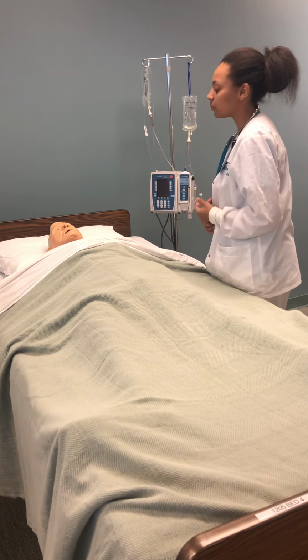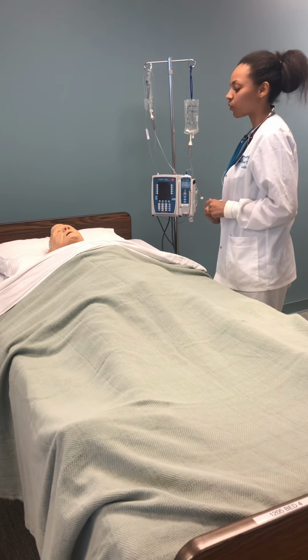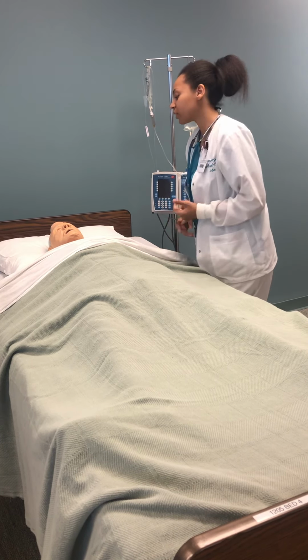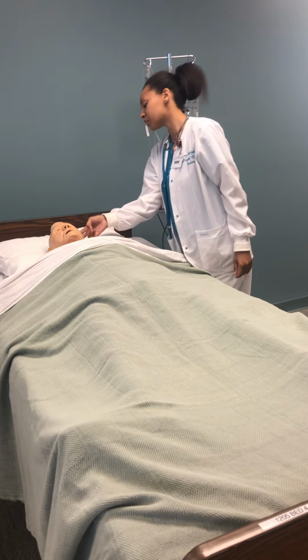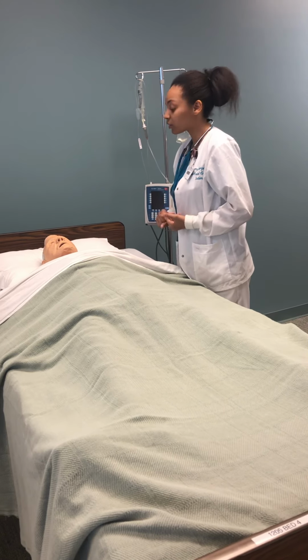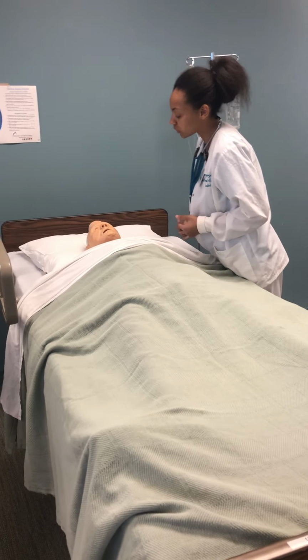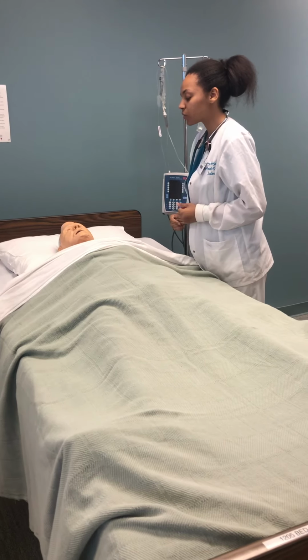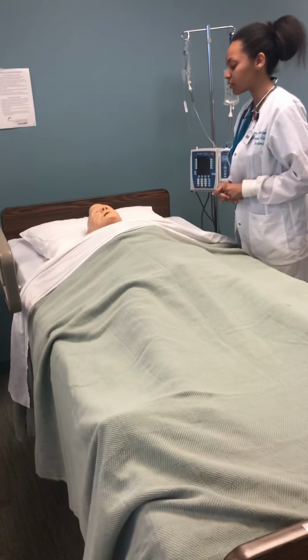Can you tell me your name, the date, why you're here, and where you are? I checked the head, face, and scalp for hair distribution, lesions, and color symmetry. I inspect the eyes for color, edema, symmetry, and alignment, and any assistive devices.